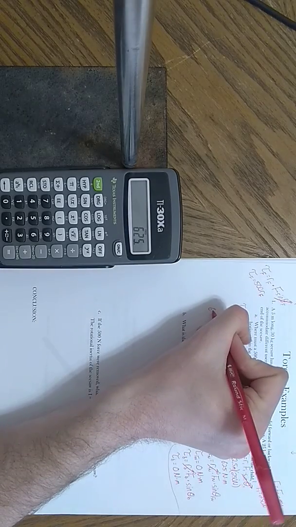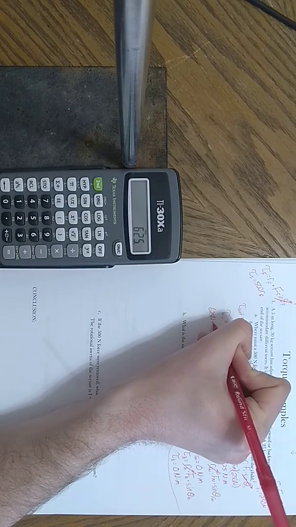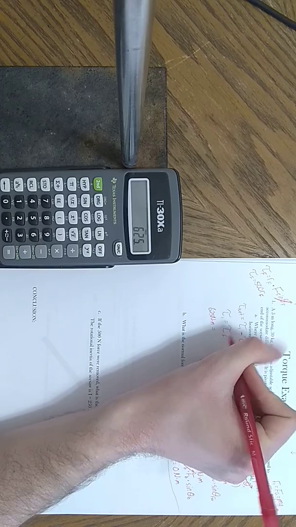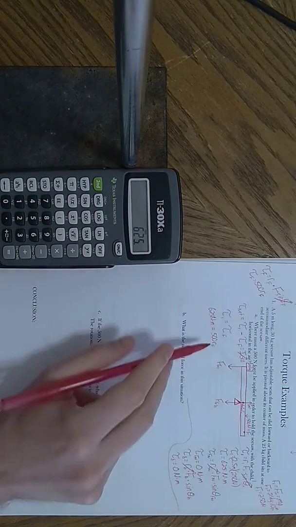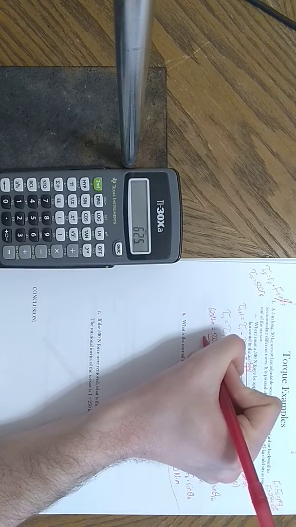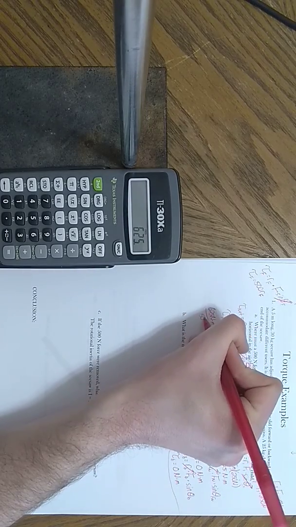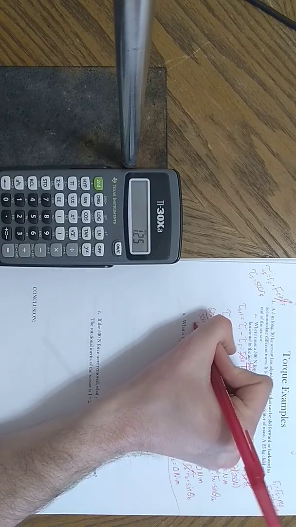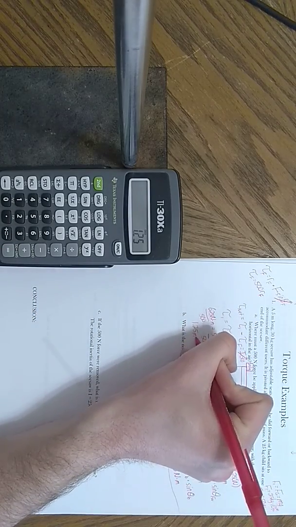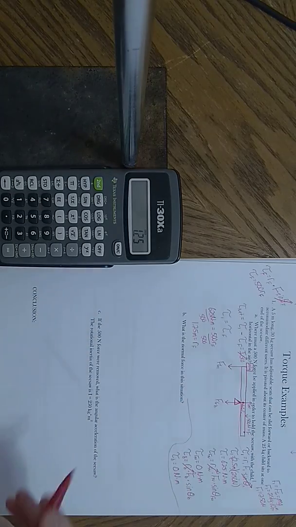T1 we found was 625 Newton meters. TF we found was 500 times RF. We divide both sides by 500, and we end up with 1.25 meters is RF.